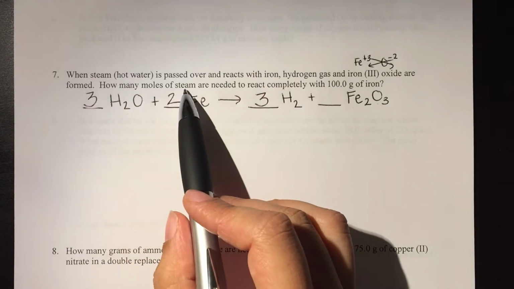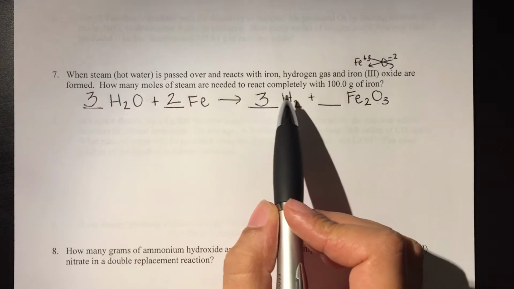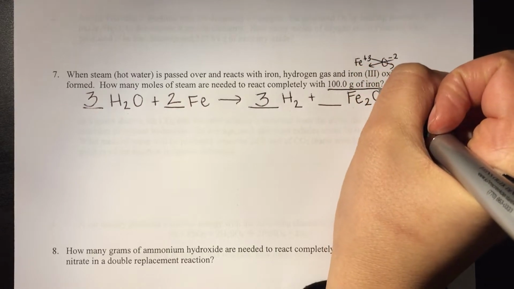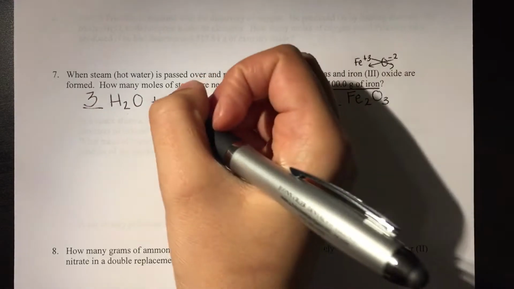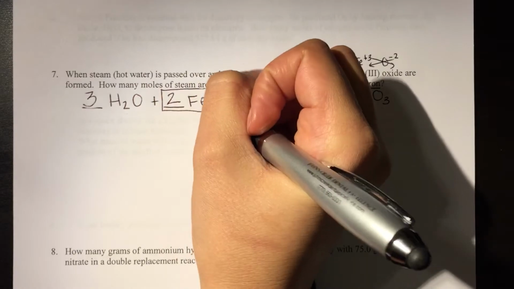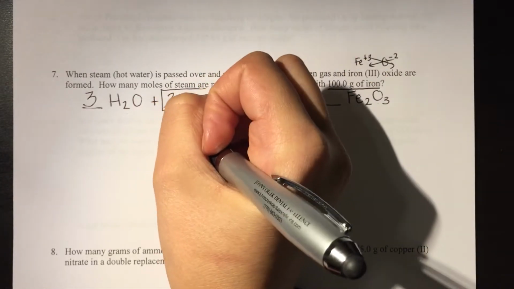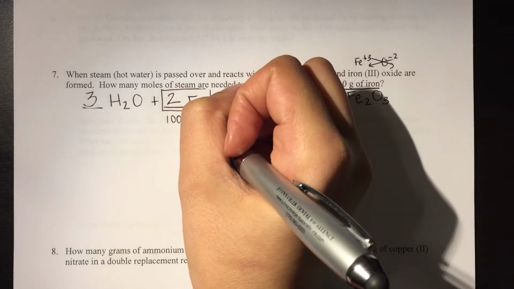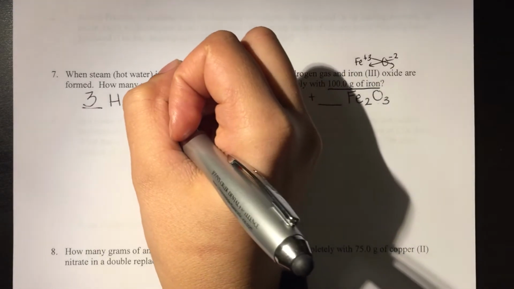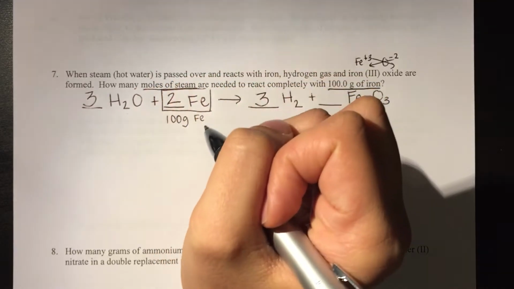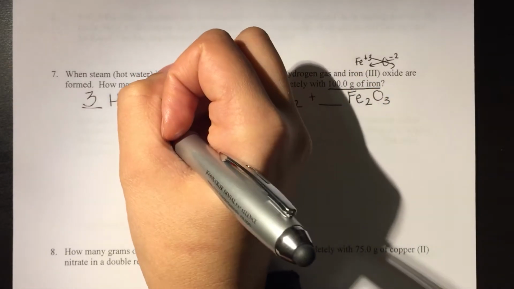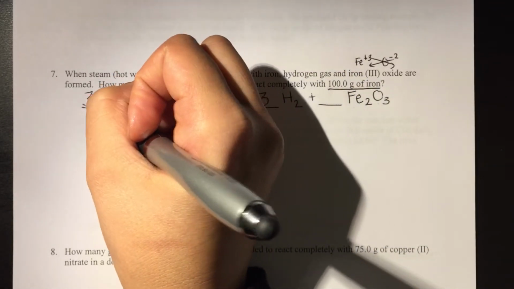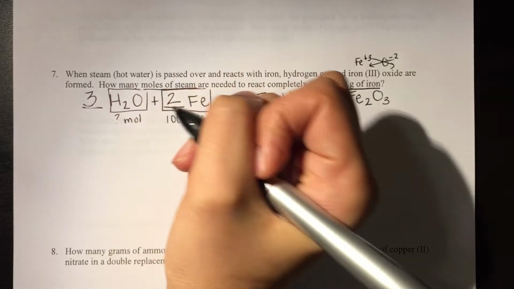So it says, how many moles of steam are needed to react completely with 100 grams of iron? So this is my given. So I'm going to go to iron. I'm going to put that box around it, and I'm going to write 100 grams, just to remind me of where I'm starting. And what I'm trying to solve for is moles of steam. If we remember, the steam is our water. So we want to know how many moles of this.